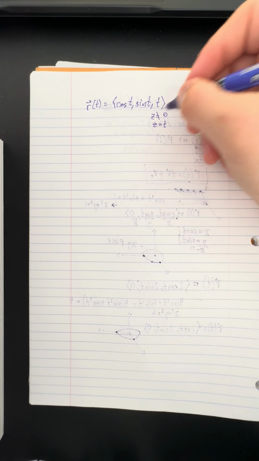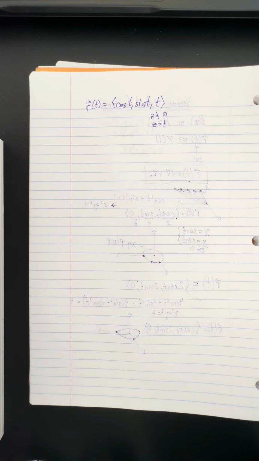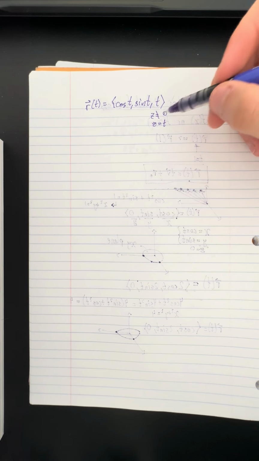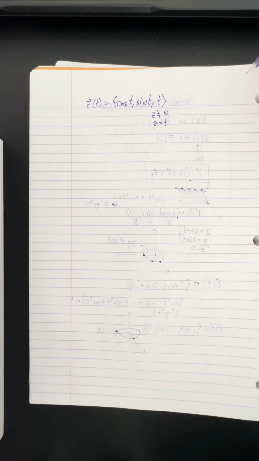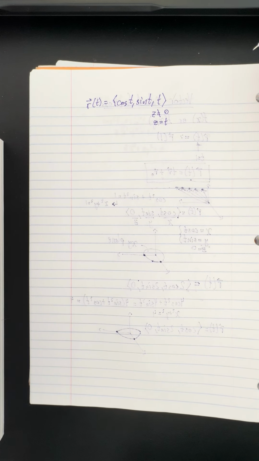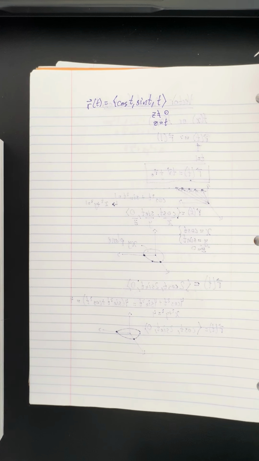I guess it could be 0 if t is 0, but you get the idea. It's not 0 for all values of t. It changes. So the best way that I imagine what comes out of this is kind of like its xy shadow, which is like its trace.